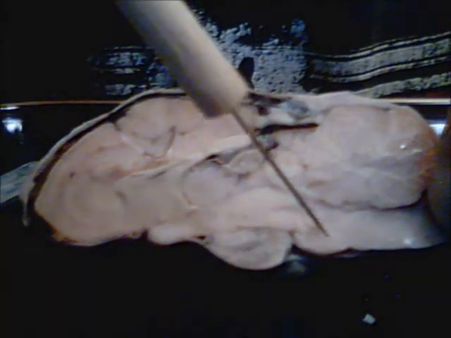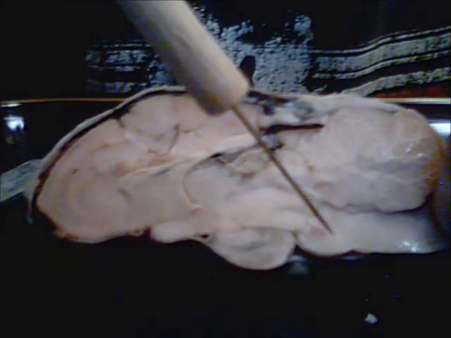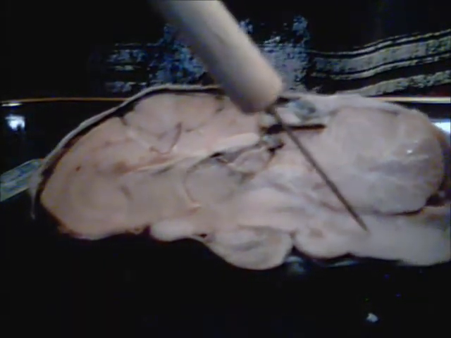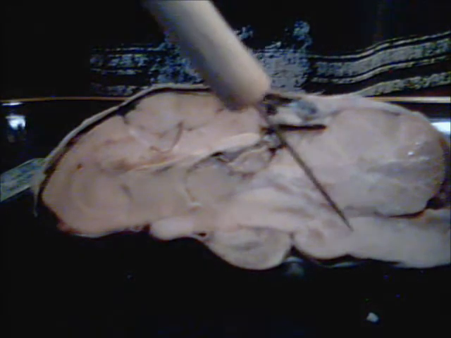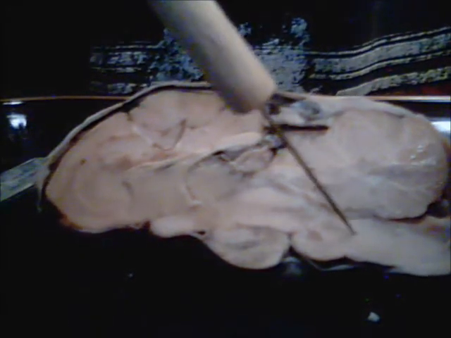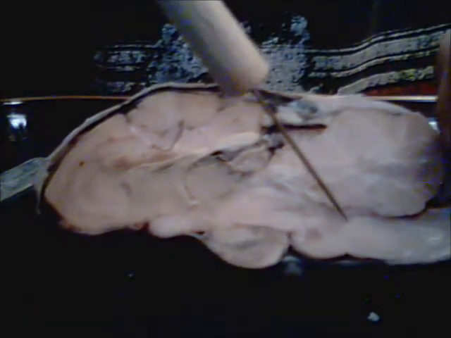And then we get into the midbrain region, which is right in here. And then we can move on to the pons area, and then the medulla oblongata right down here, and that comprises the main piece of the brainstem. Now we can move on to the next page.